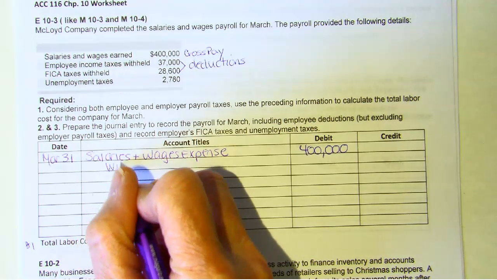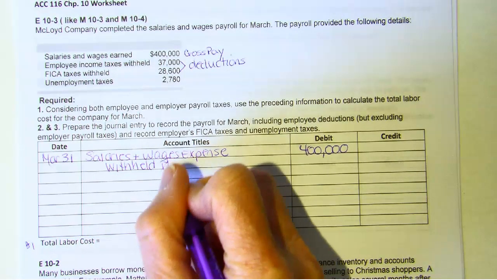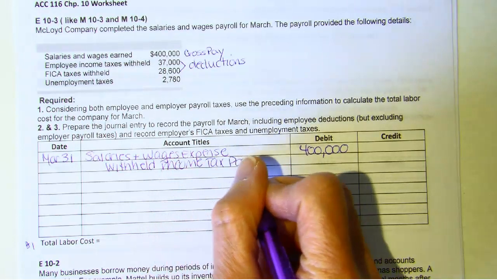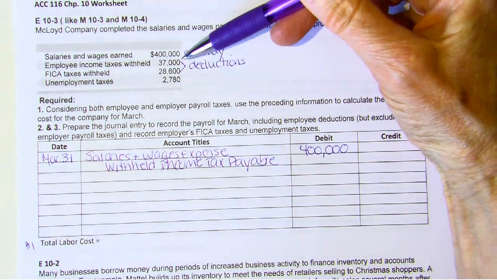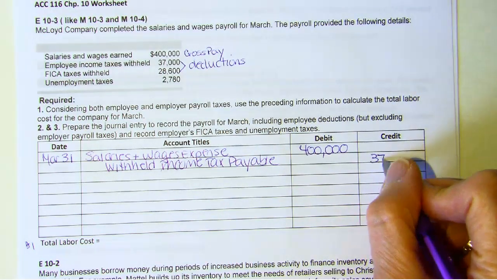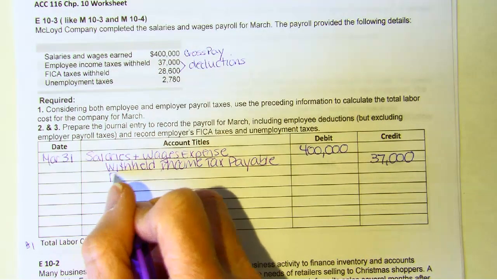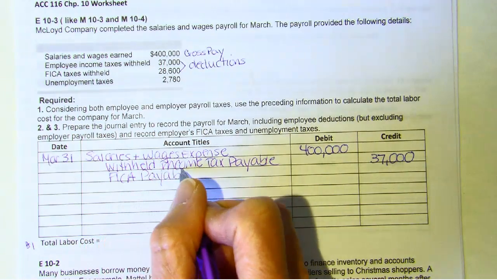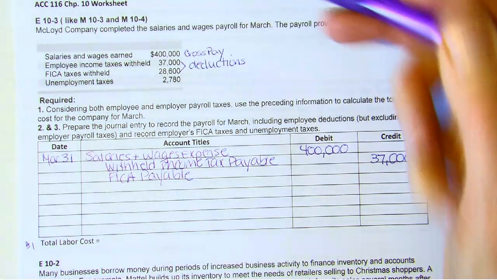We'll credit withheld income tax payable, which is a liability, for $37,000, and we'll credit FICA payable, also a liability to increase it, for $28,600.